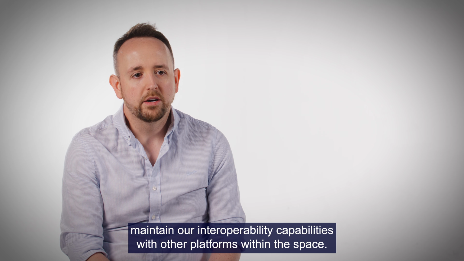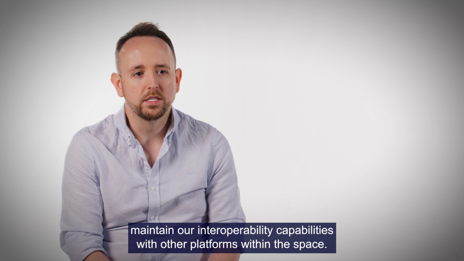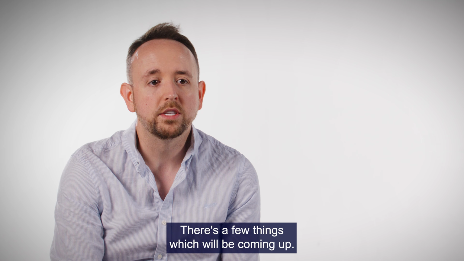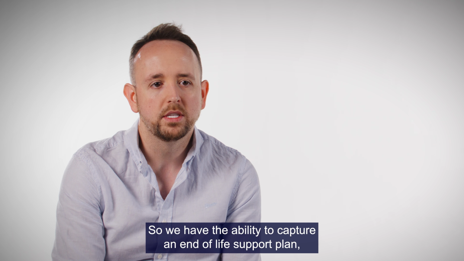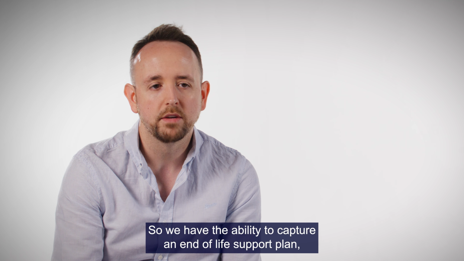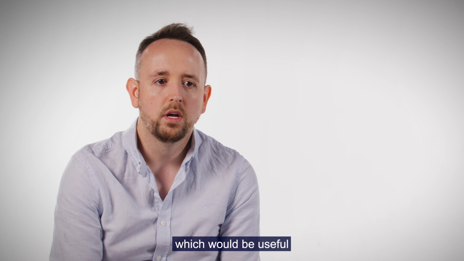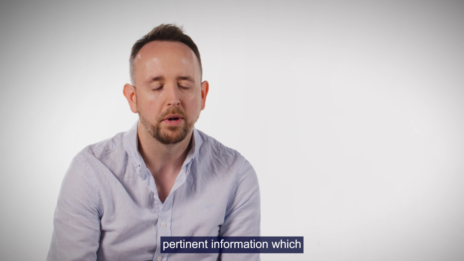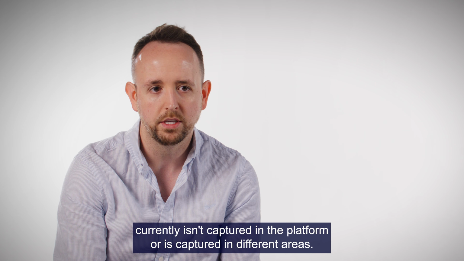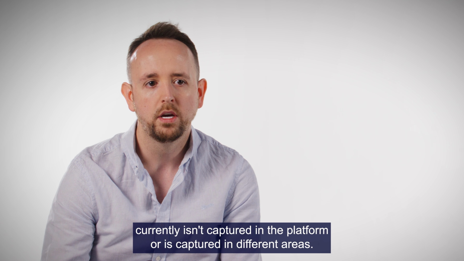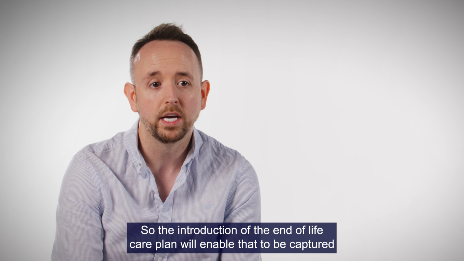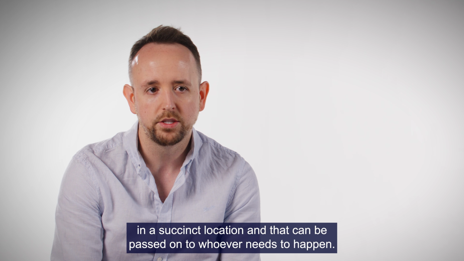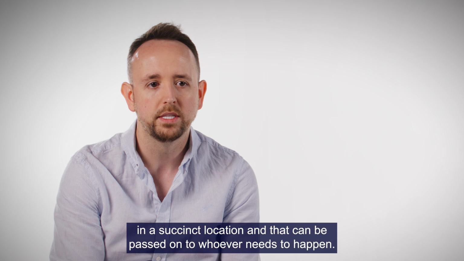We're continuing to maintain our interoperability capabilities with other platforms within the space. There's a few things which will be coming up. So we have the ability to capture an end-of-life support plan, which will be useful for people who are entering the latter stages of their care. There's pertinent information there which currently isn't captured in the platform or is captured in different areas. So the introduction of the end-of-life care plan will enable that to be captured in a succinct location, and that can be passed on to whoever needs it.